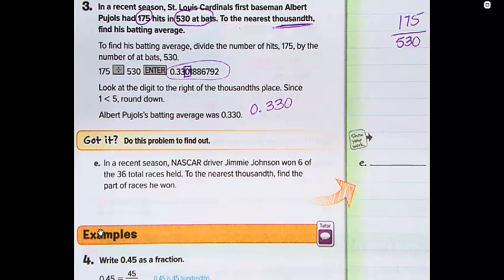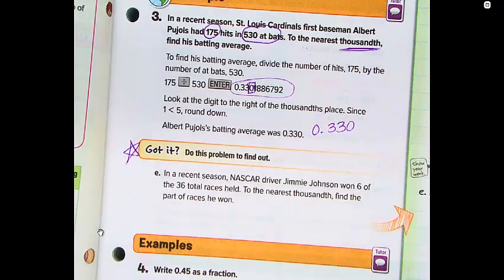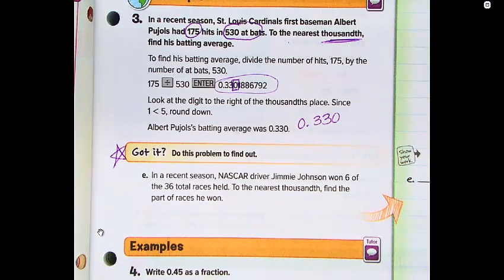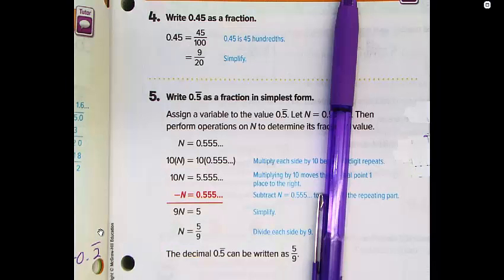Go ahead and do the next one for a bell ringer for tomorrow. So this is the one that you will need to have worked out and show your work for as a bell ringer for tomorrow. Okay? I'm going to hand this over to Mr. Neugebauer, and he's going to walk you through the rest of the examples and get you started.